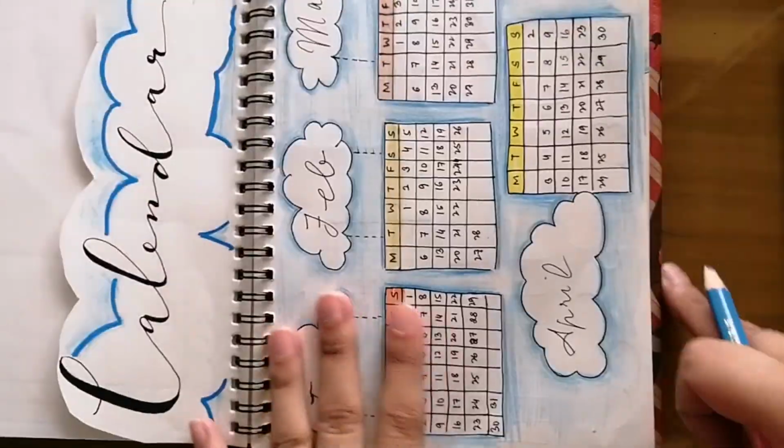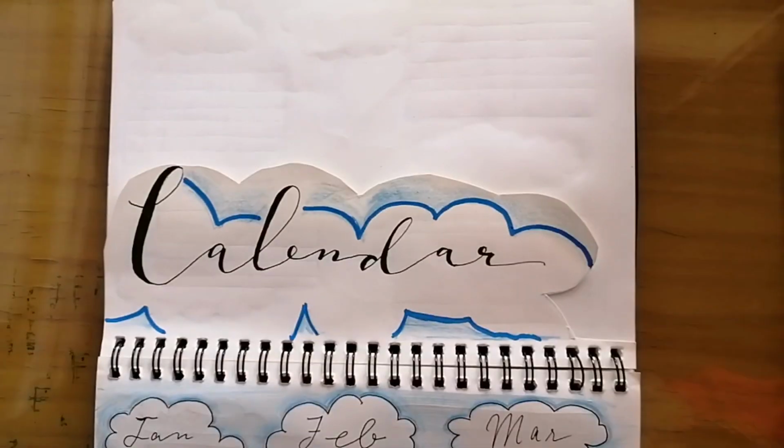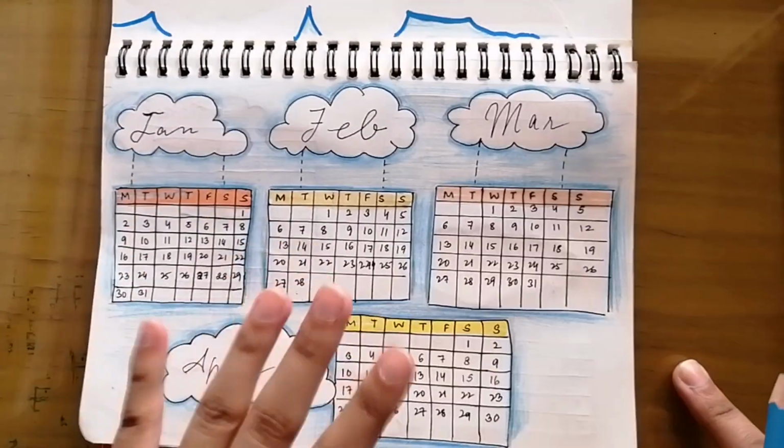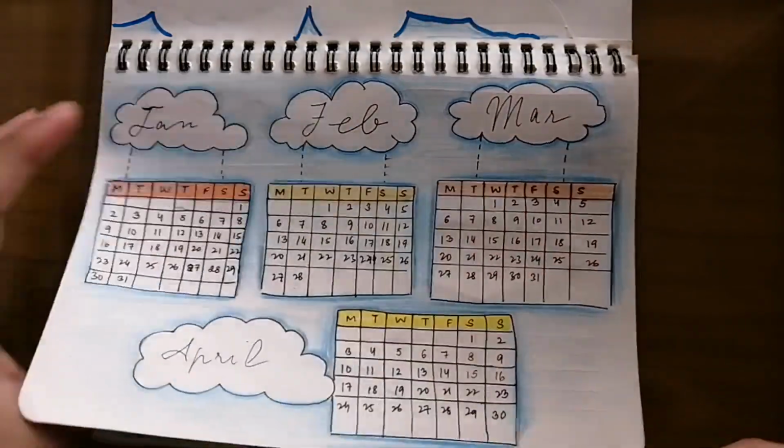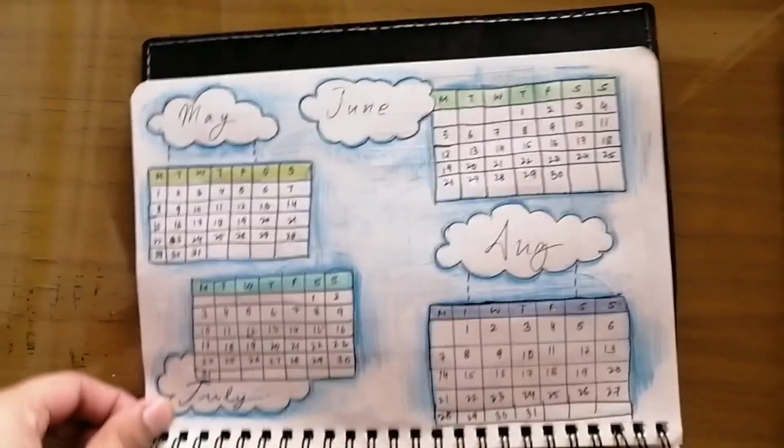So there you are, folks. I've completed the calendar section, which took about 3-4 pages. Which page did you like the most? I personally liked the first page as it was more neat and organized compared to the others.